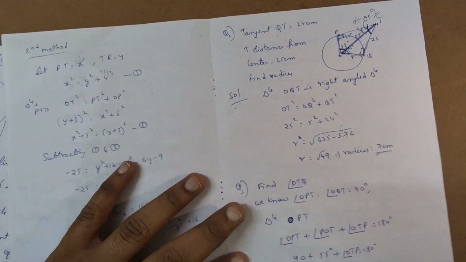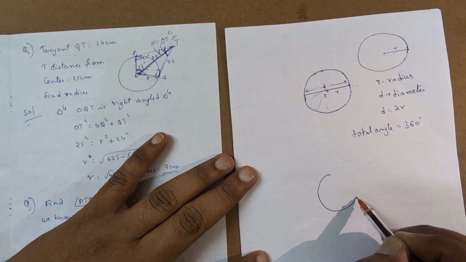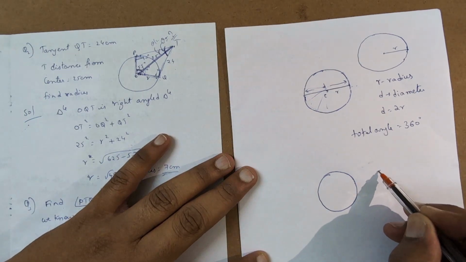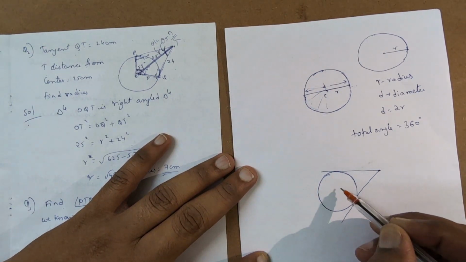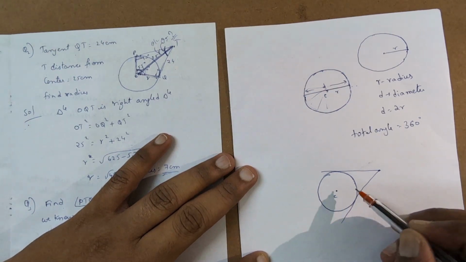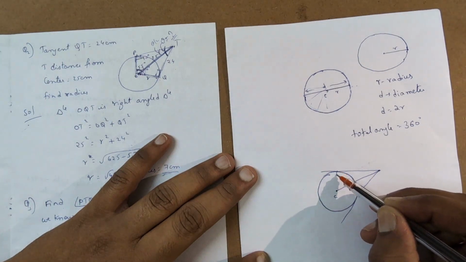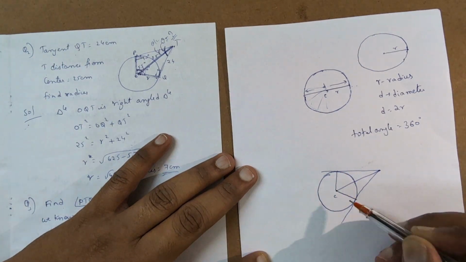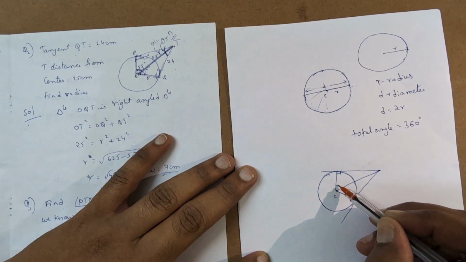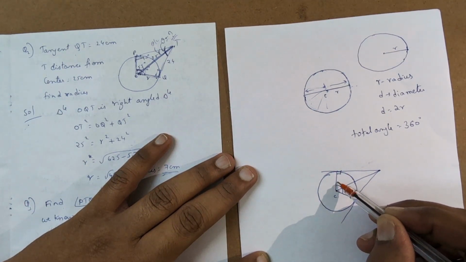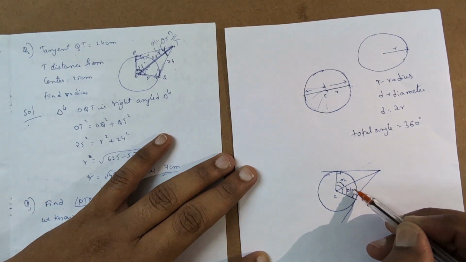Okay, so let me revise with a small topic here. If there is a circle here and there is a point and two tangents are touching the circle, and suppose this is the center, and I draw a line from here to this point, so these angles are 90, and suppose the total angle is theta, then the small angles are theta by 2 and theta by 2.